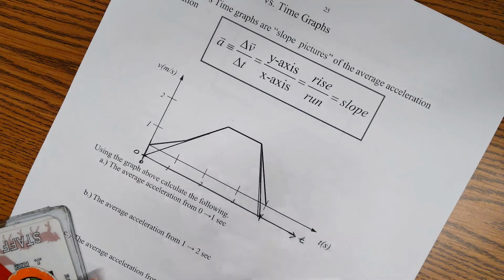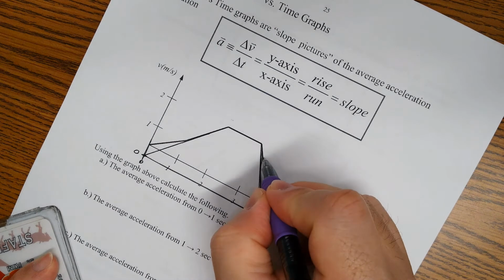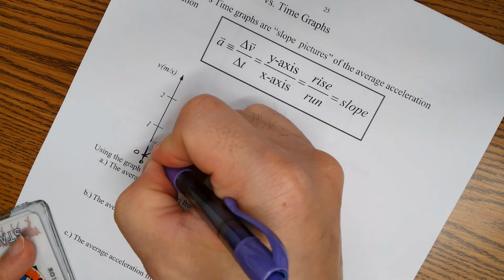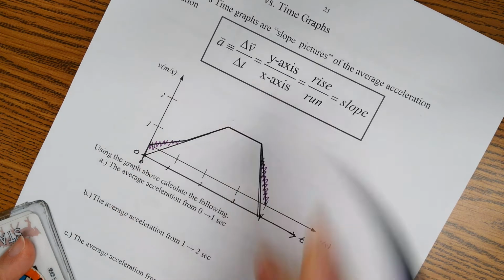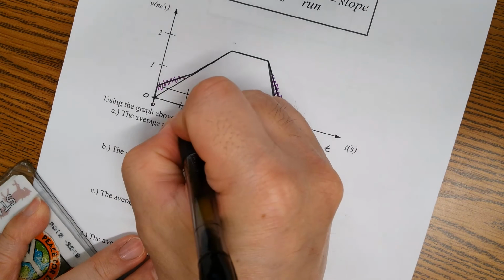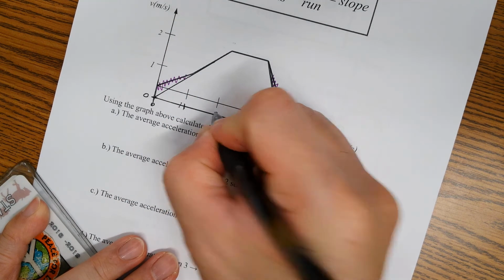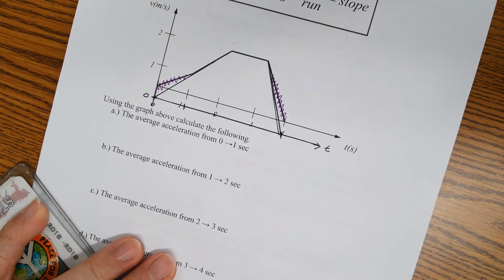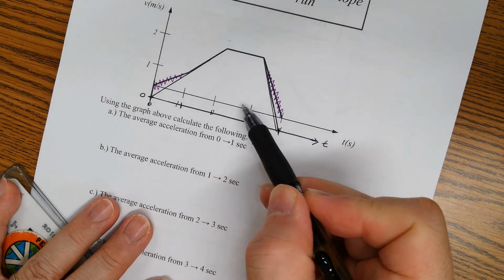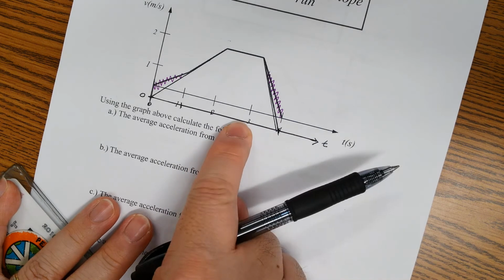So this should not be here like this. And this should not be here. And this should not be here as well. So it should look something like this, okay? And here's your 1, here's your 2, 3, and so on, okay? And this should not be here either. This time axis should be moved down to here.